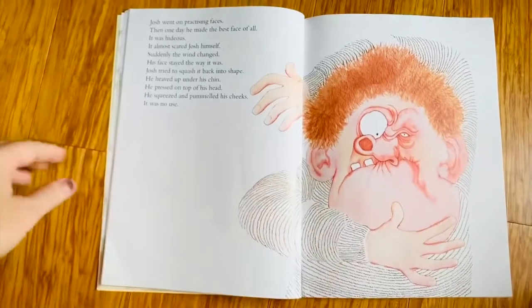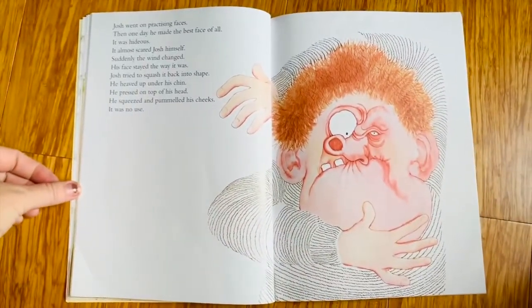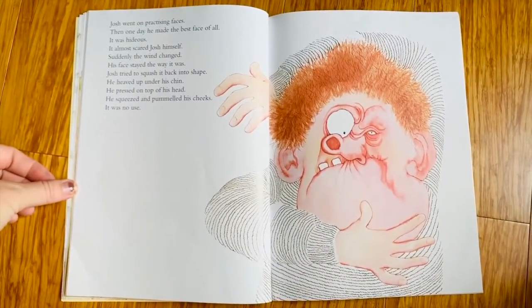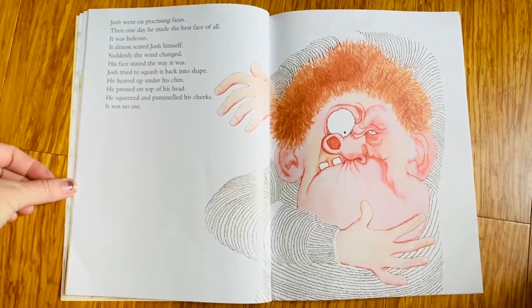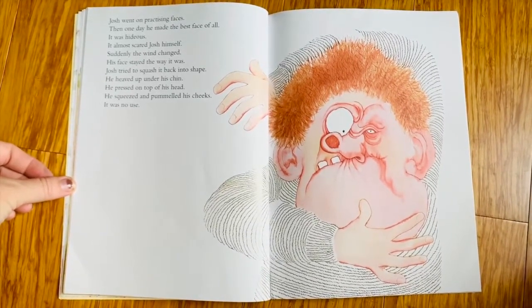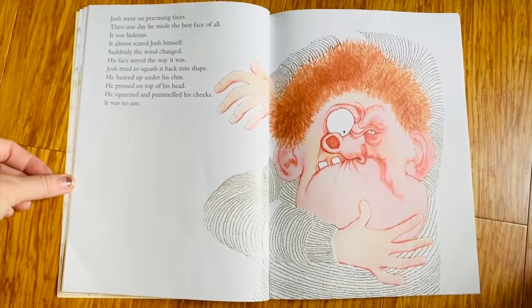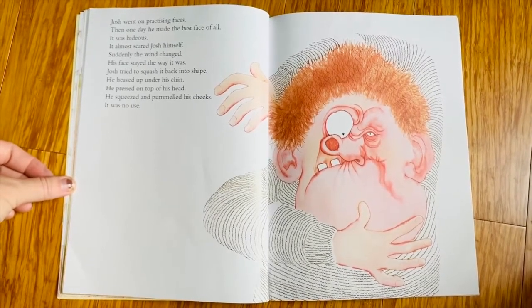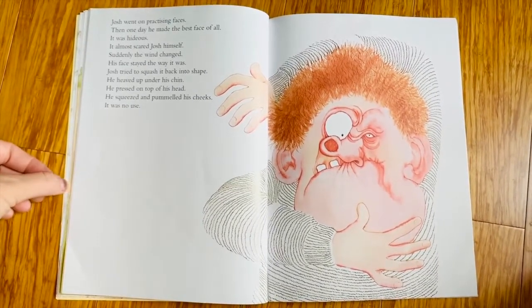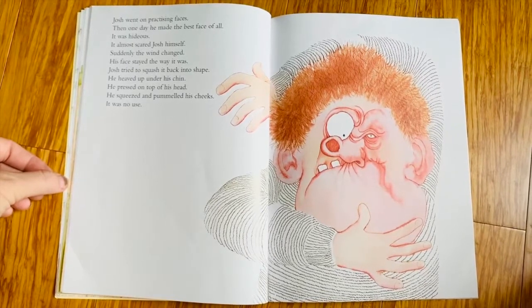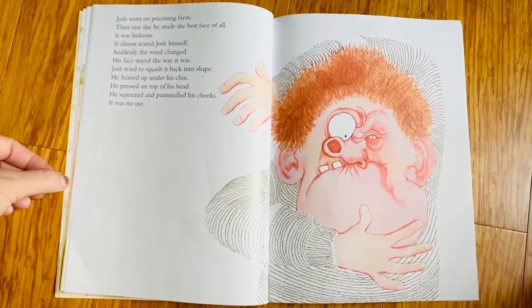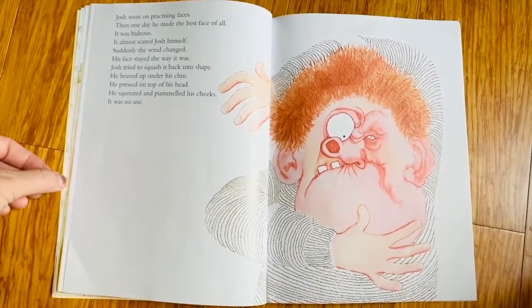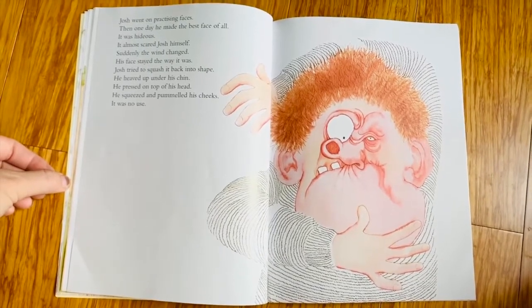Josh went on practicing faces. Then one day, he made the best face of all. It was hideous. It almost scared Josh himself. Suddenly, the wind changed. His face stayed the way it was. Josh tried to squash it back into shape. He heaved up under his chin. He pressed on top of his head. He squeezed and pummeled his cheeks.